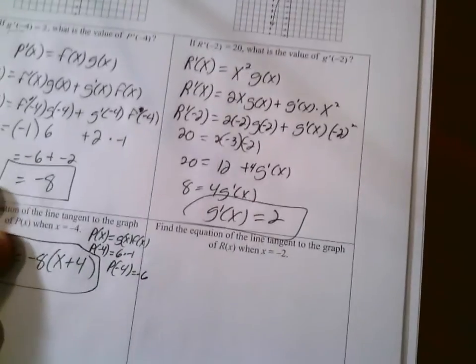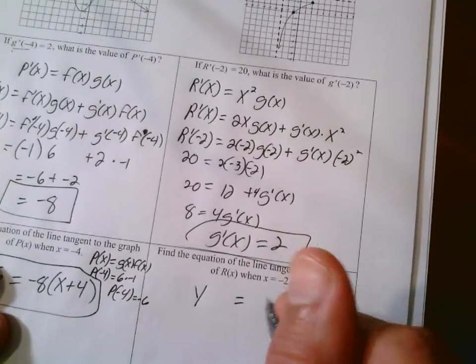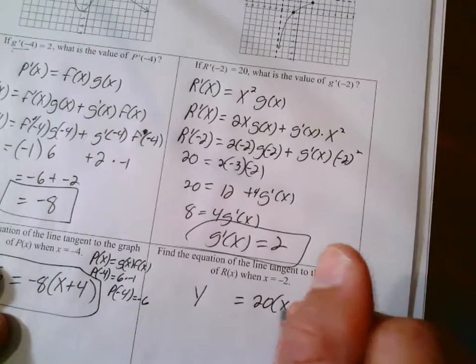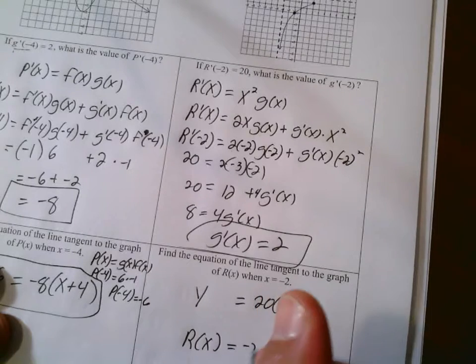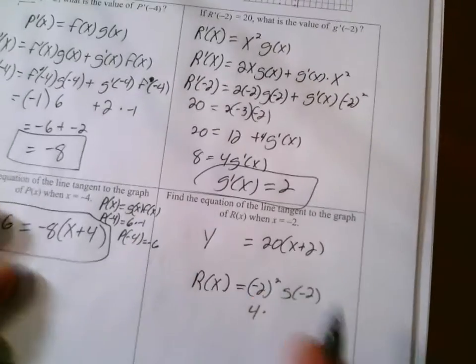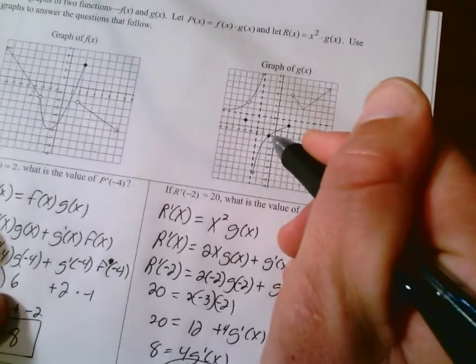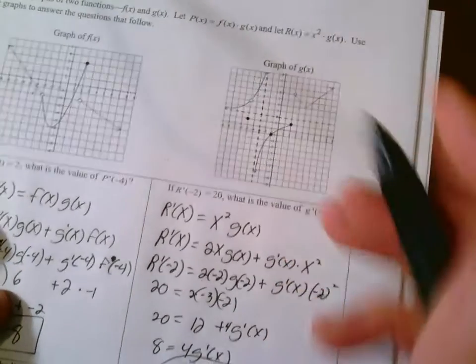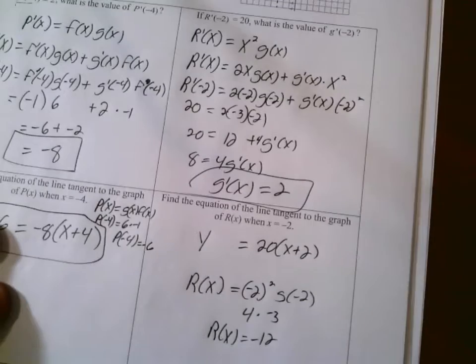R of x, you already did it. You found the slope. Or actually it gave us the slope of 20. So y minus y1 equals 20x plus 2. You need r of x, which is negative 2 squared times g of negative 2. So 4 times g of negative 2. G of negative 2 is negative 3. So that equals negative 12. That's my y.